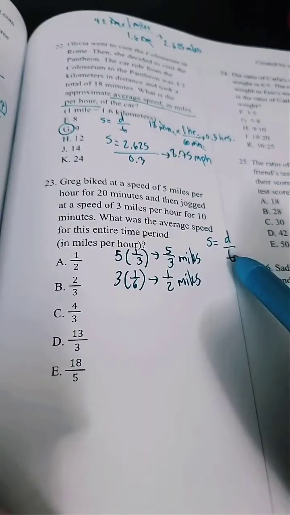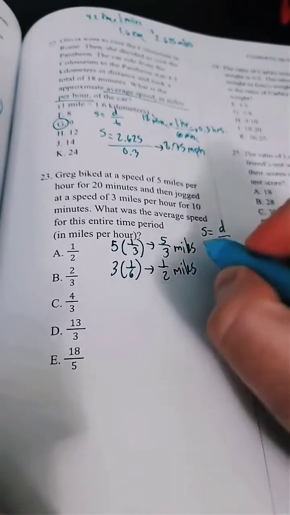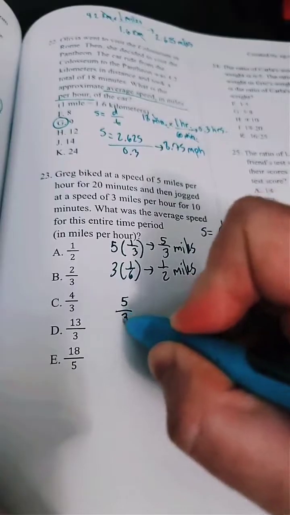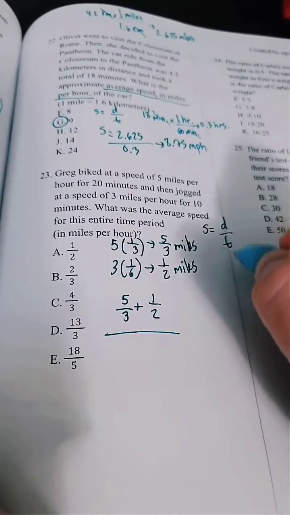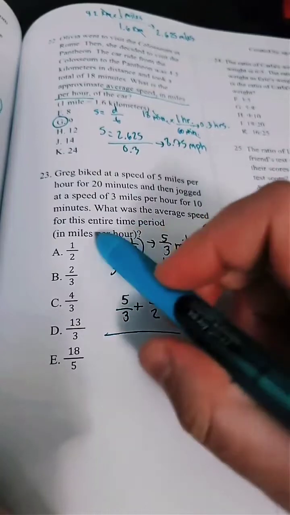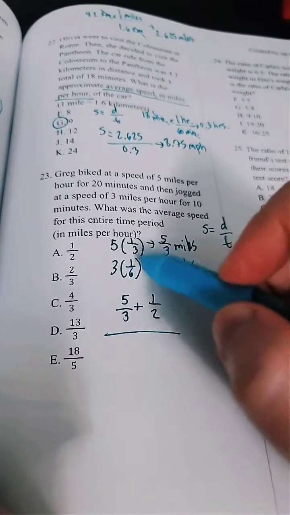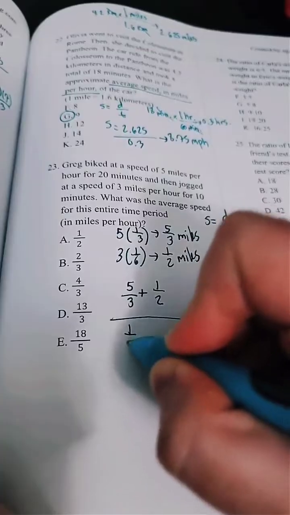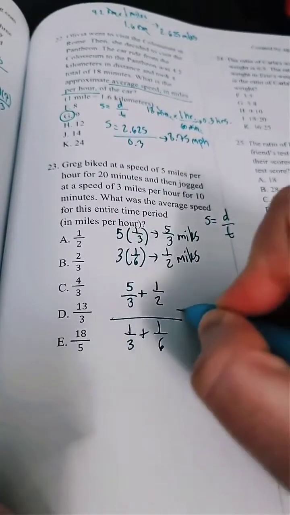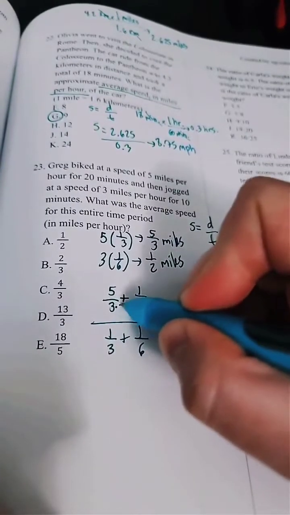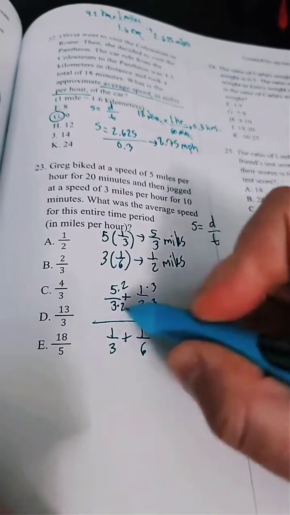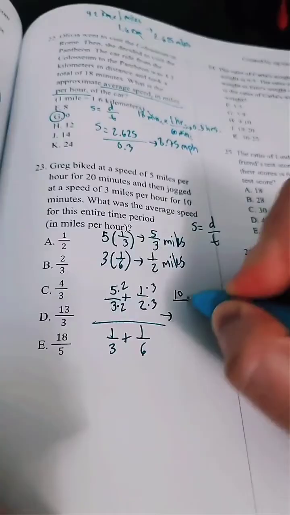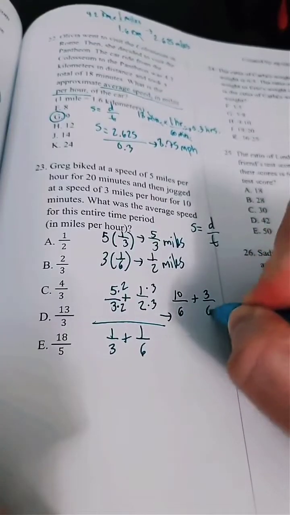So then we're going to do the total distance on top, 5/3 plus 1/2, and divide it by the total time. Remember, we want it in miles per hour, so we have to think in hours: 1/3 of an hour plus 1/6 of an hour. Now we have to have like denominators, so I'm going to multiply by 2 on top and bottom, by 3 on top and bottom here, so I have a common denominator of 6. So that's going to be 10/6 plus 3/6.